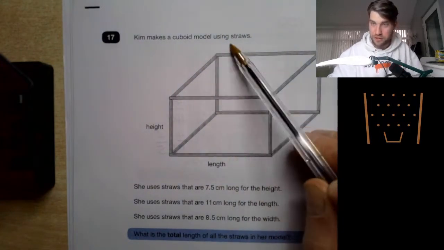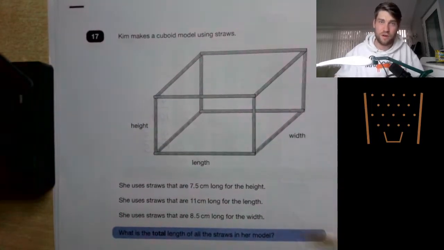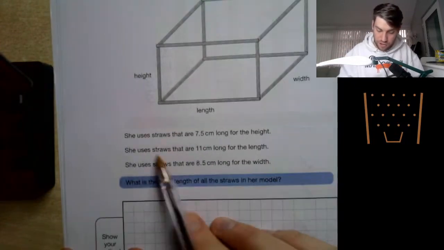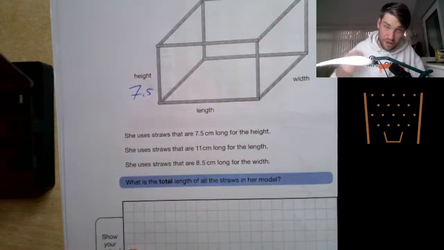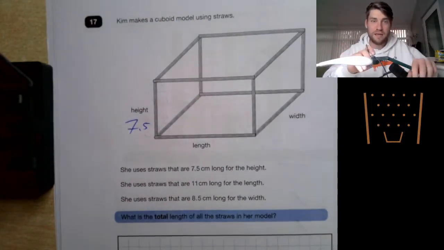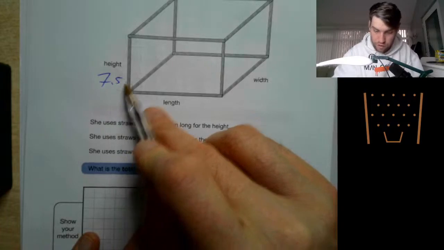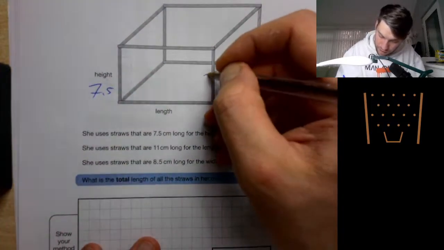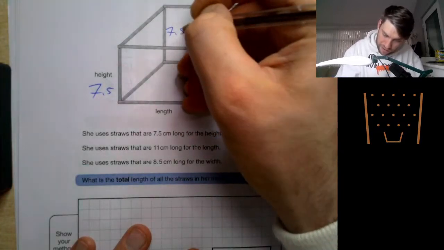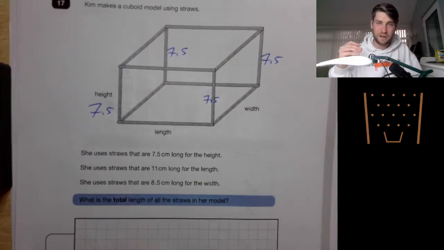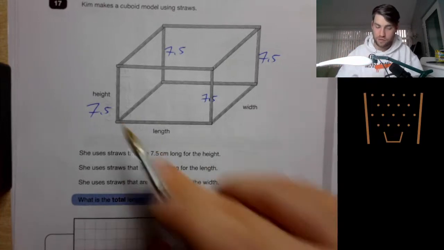She makes a model using straws. I see we have a cuboid here: height, length, width. Sometimes the width is referred to as depth. Same thing, doesn't matter. She chooses straws that are 7.5 centimetres long for the height. So I know that is 7.5 here. If you fill in information as you go, it's going to make it a little bit easier, because then you can use that information later on, and it's breaking the question down. I know that's the height there. I know this here is going to be 7.5. I know that there is going to be 7.5. So to make it a bit easier, I'm just going to add them up already. Instead of doing it all later on, I'm just going to do that one quickly now. So I know that is 30.